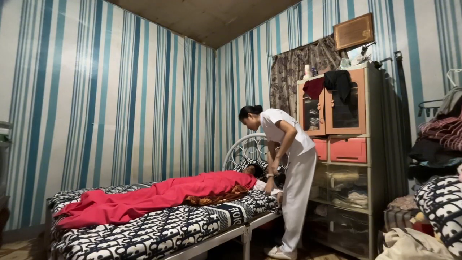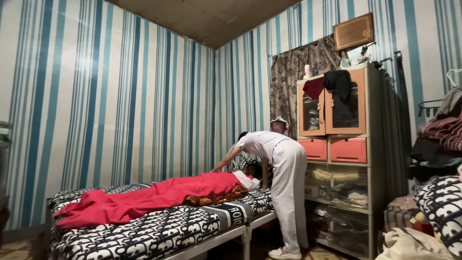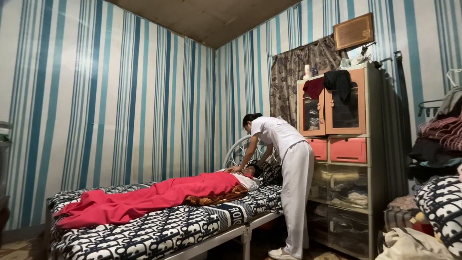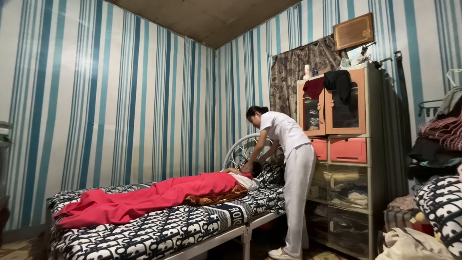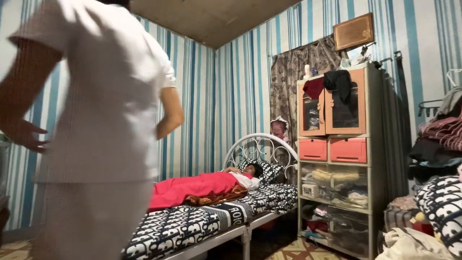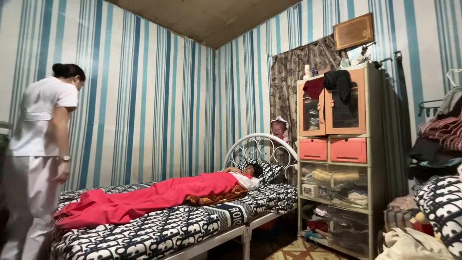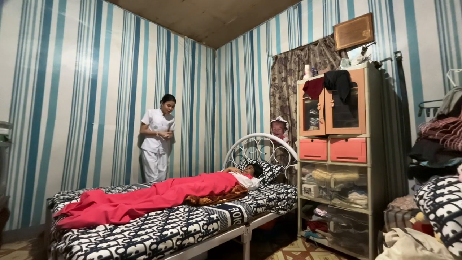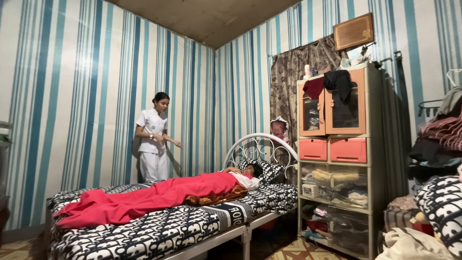Now we will tuck the patient's arm across the chest and tuck the patient's neck towards the chest. Now we will gently move the patient towards the nearest side. Now we will move the patient to the near side of the bed to the stretcher.